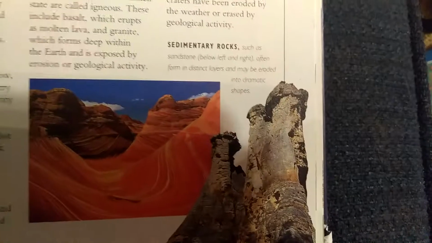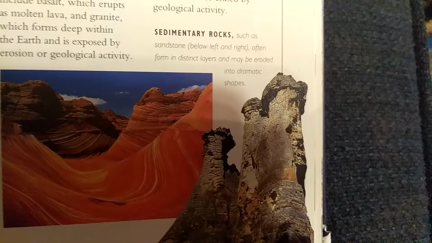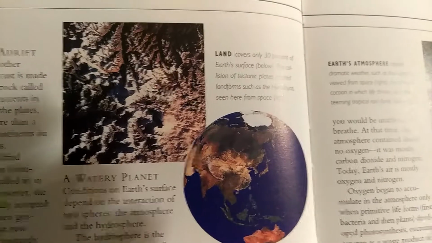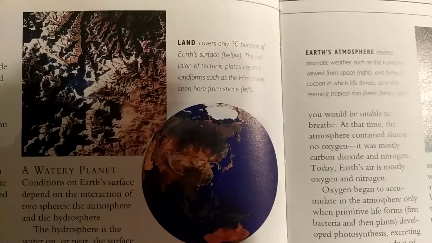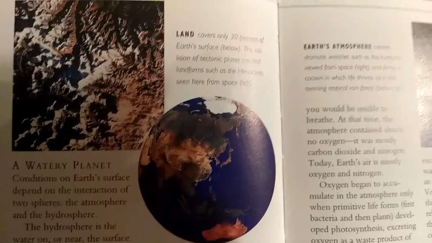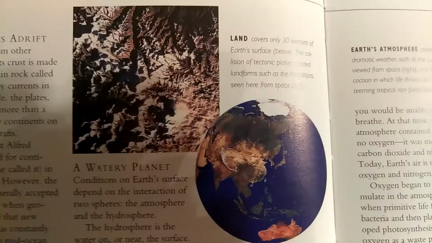So in these pictures, it says sedimentary rocks, such as sandstone below left and right, often form in distinct layers and may be eroded into dramatic shapes. Land, it says, covers only 30% of the Earth's surface. The collision of tectonic plates created landforms such as the Himalayas, seen here from space on the left.